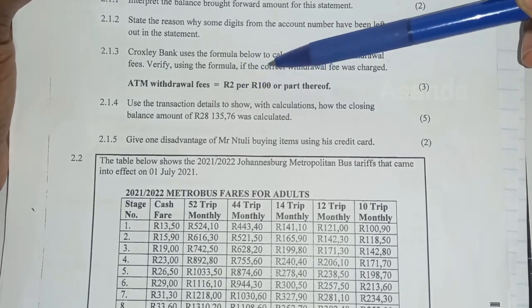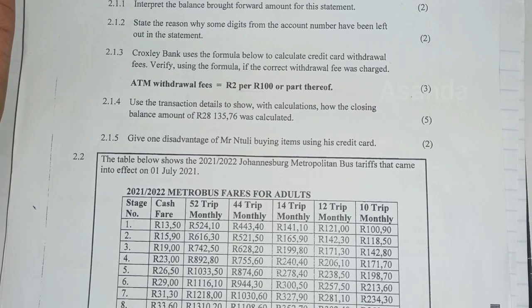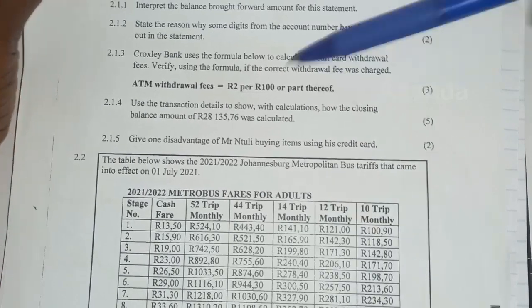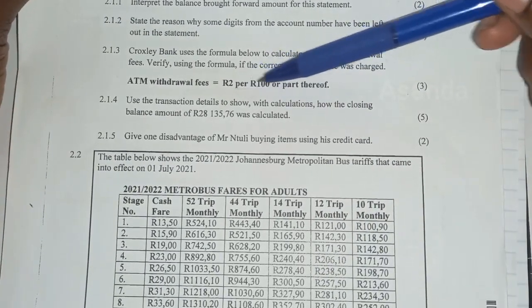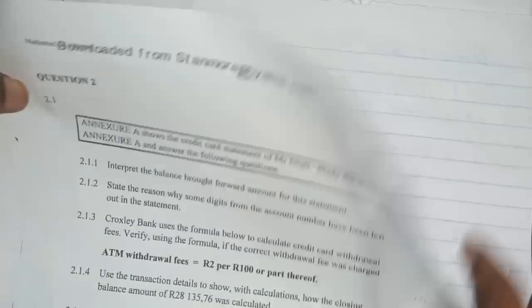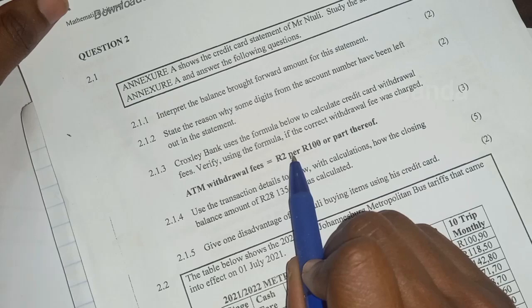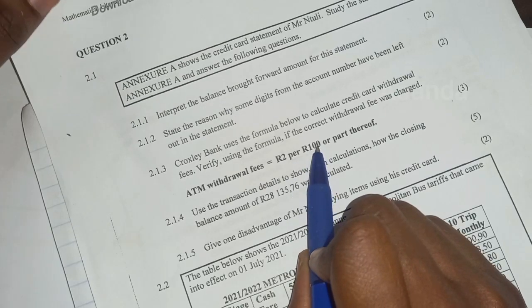So it's going to say 2 rand times 1. How many 100 rands do you have? You have 1. So whenever you get this formula, 2 rand per 100 rand, what you're going to do is ask, how much did I withdraw? If I withdraw 100 rand, I'm going to say 100 divided by 100, and I know I have 1. So it's 2 times 1.